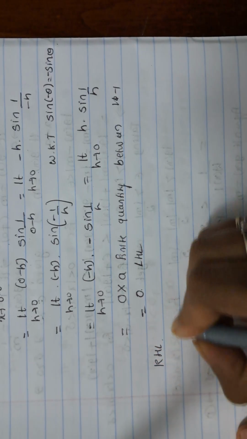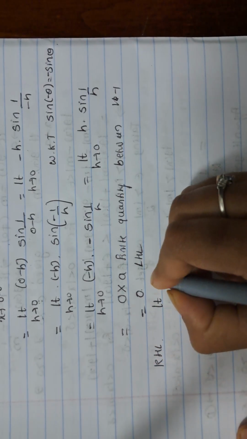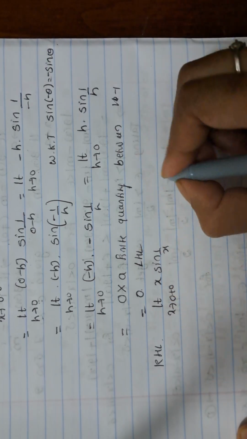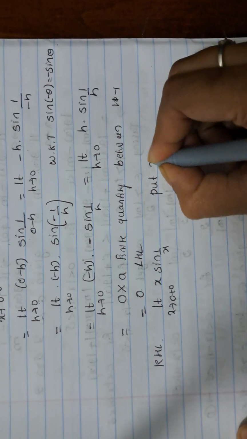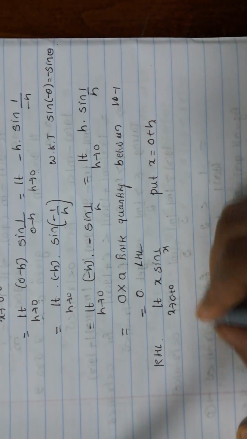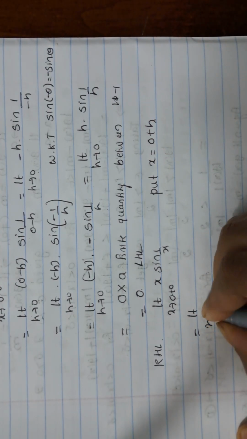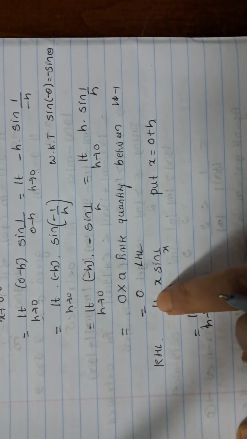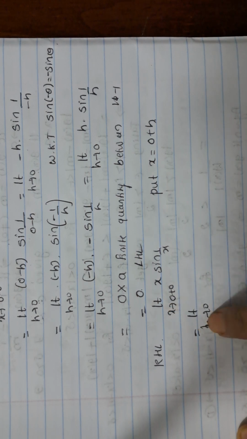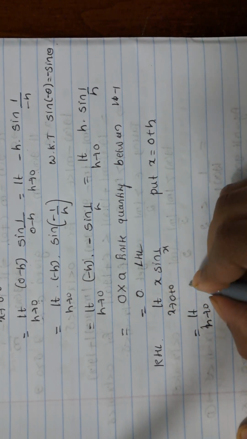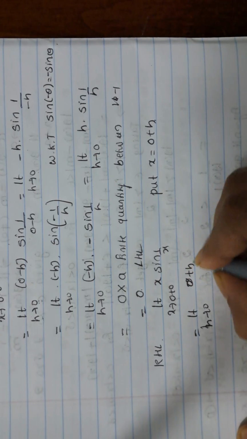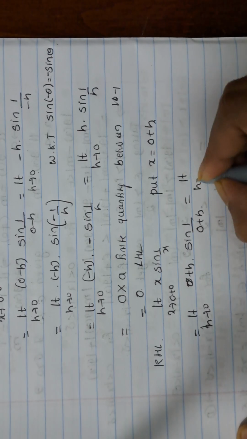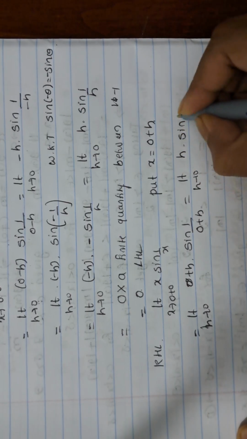Now let us find the RHL. For the RHL, we start with the limit of x sine 1 over x as x is tending to 0 plus. Now we put x as 0 plus h. As x tends to 0, h also tends to 0. So the change of limit leads to putting h wherever x is there. So it is 0 plus h, and sine of 1 over 0 plus h. So this is simply the limit as h tends to 0 of h into sine 1 over h.